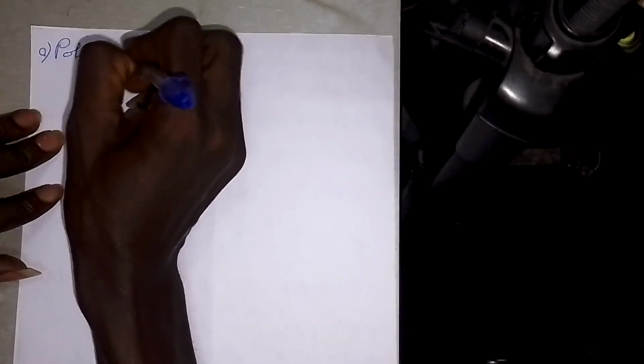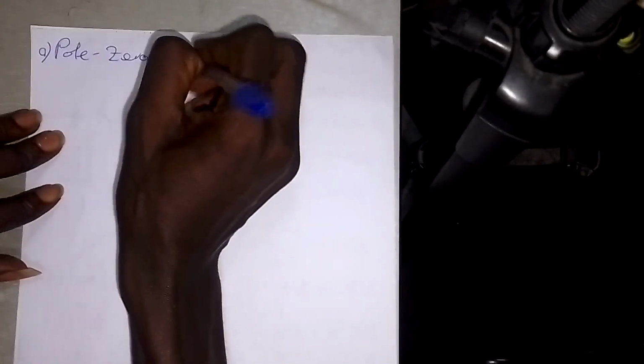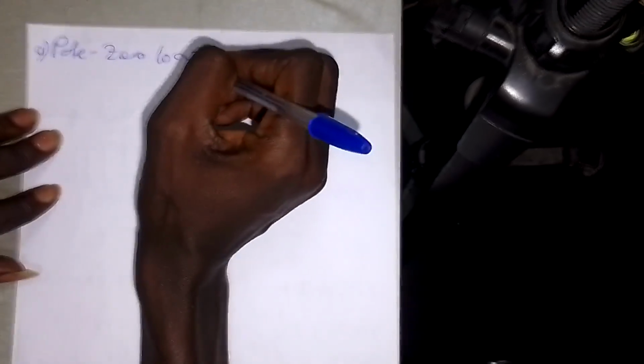Please, for the A, we have to do the pole zero location. So let's do the pole zero location for the A. We are not yet done with the A. We don't write the A. Pole zero location.